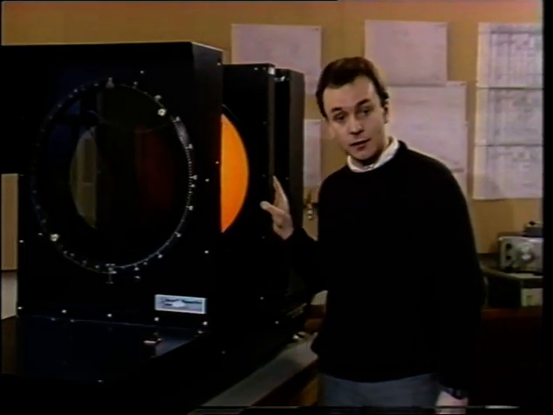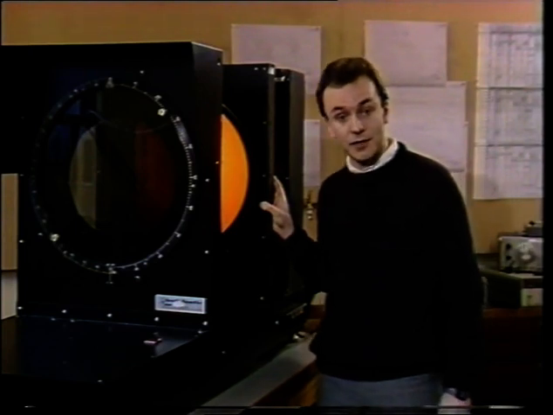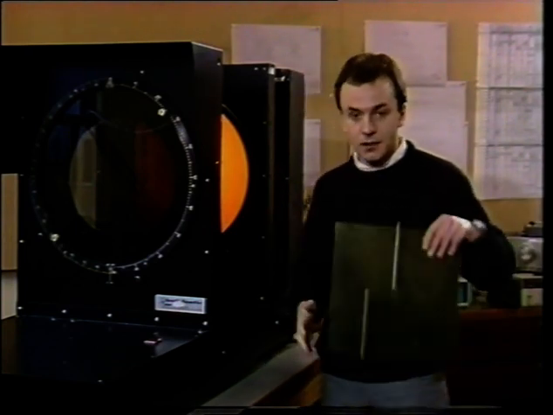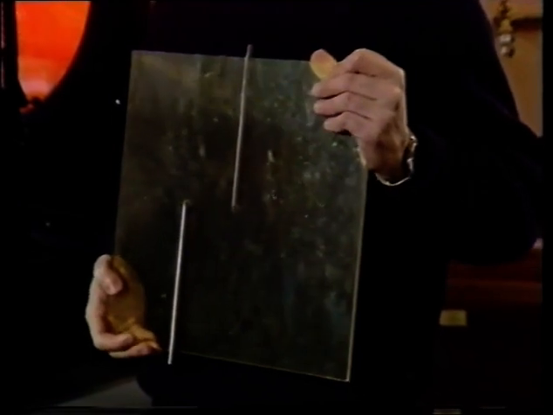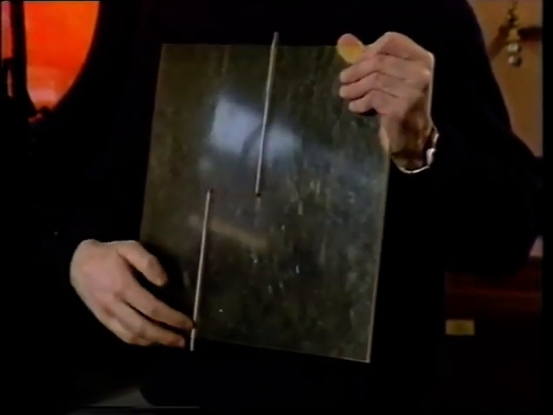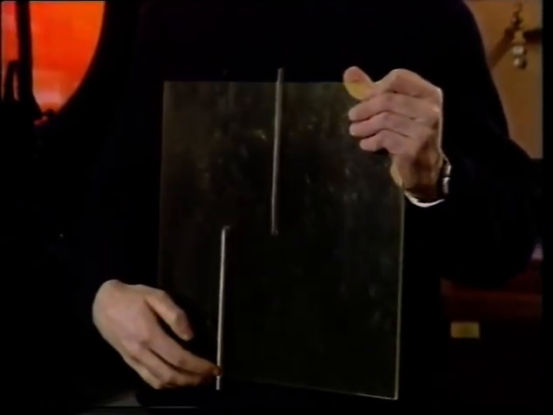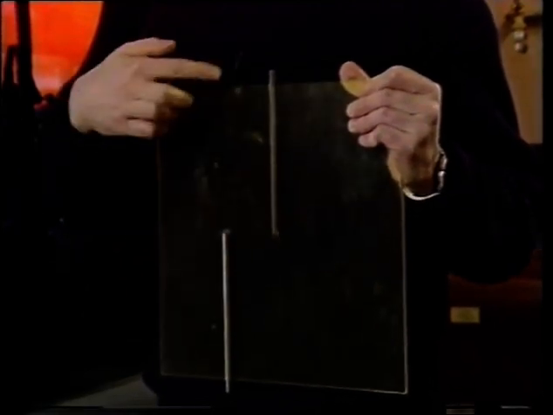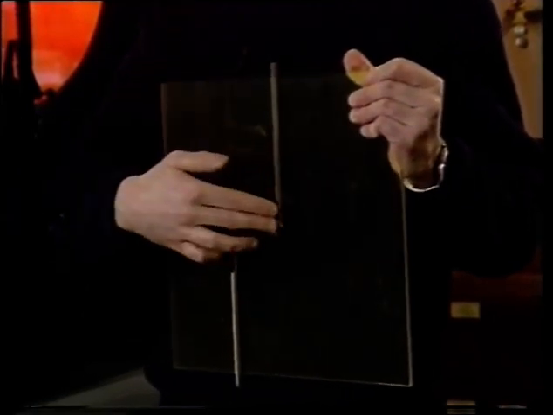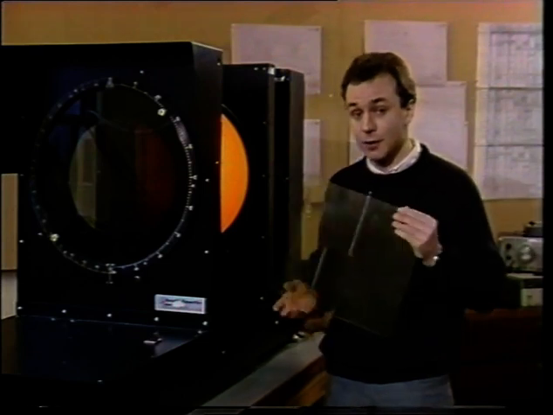We can use a similar model to represent a pair of dislocations of equal and opposite Burgers vector. Here's our model. It's a similar photoelastic epoxy sheet, and this time we've inserted a second shim from the bottom as well as our shim from the top. Let's see what happens when we put that between our two polarizing filters.